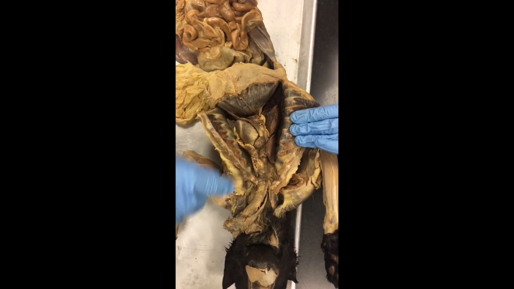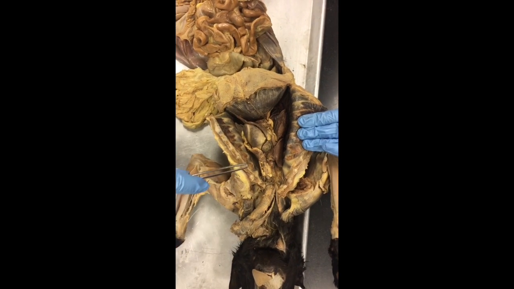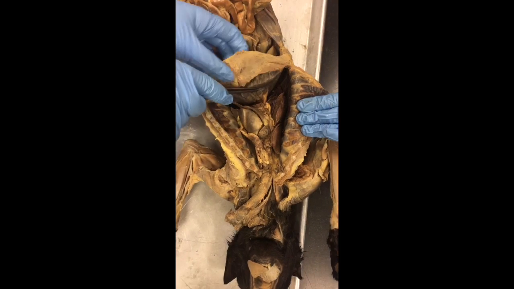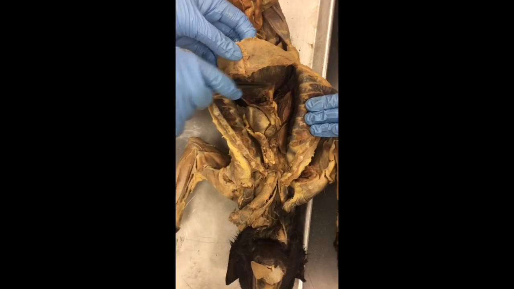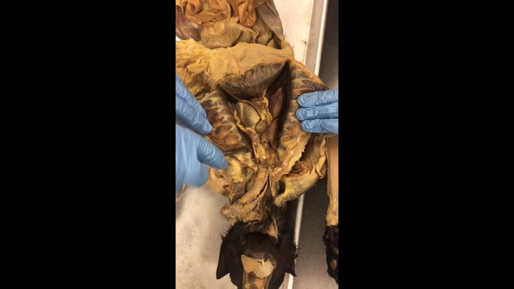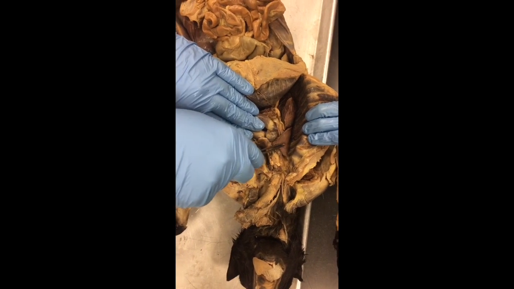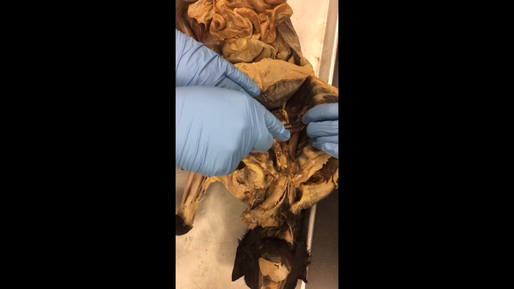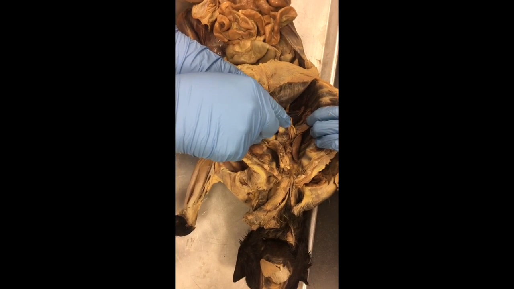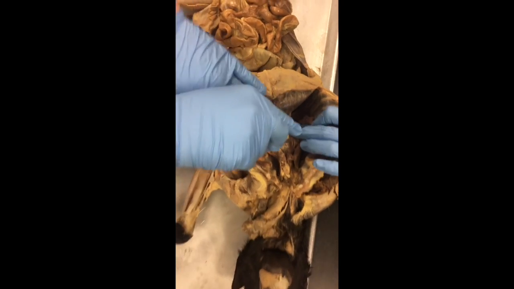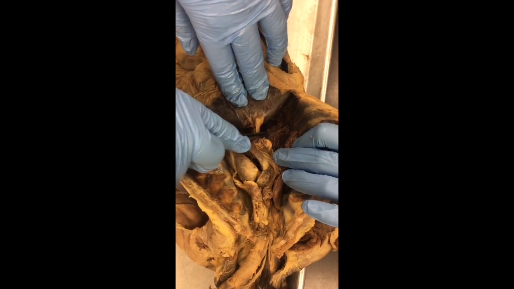This is the thoracic cavity, which holds the respiratory system. This is the diaphragm. Then you have the lobes of the lungs. You have them on both sides. This is the anterior, middle, mediastinal lobe, and the posterior lobe.